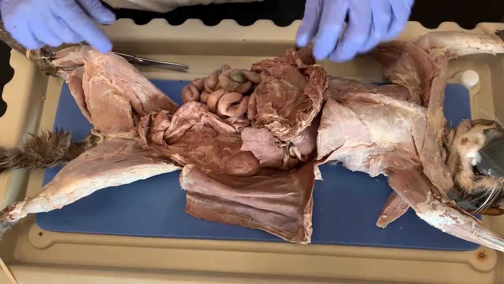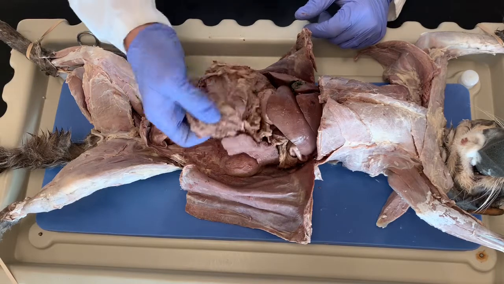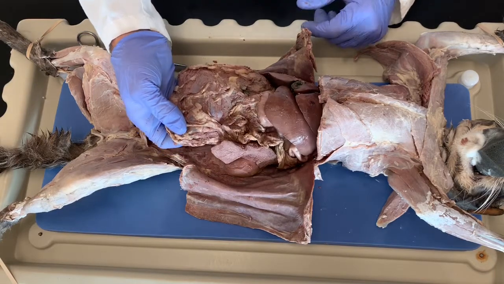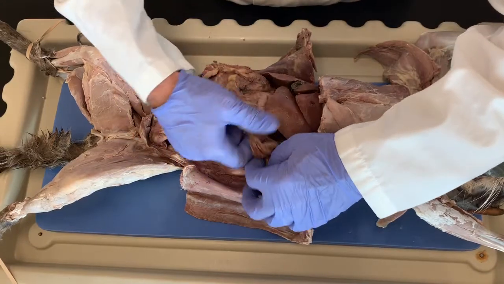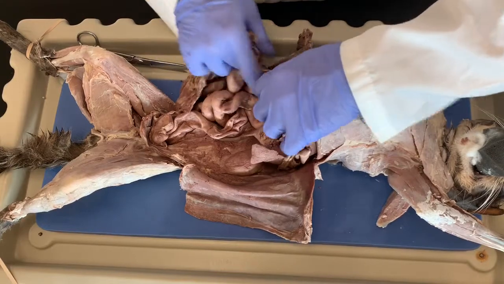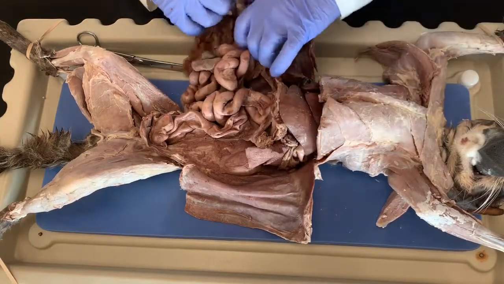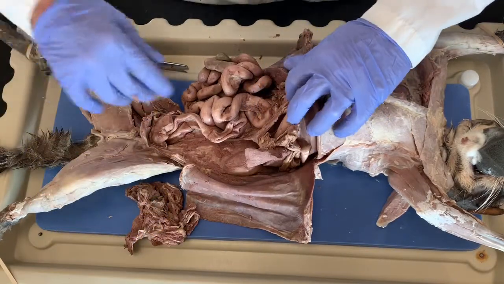Okay, so the first thing you want to do is disconnect this omentum and set it aside, so it breaks free fairly easily. So we're going to just tear it away and set it to the side. Okay, set that to the side.